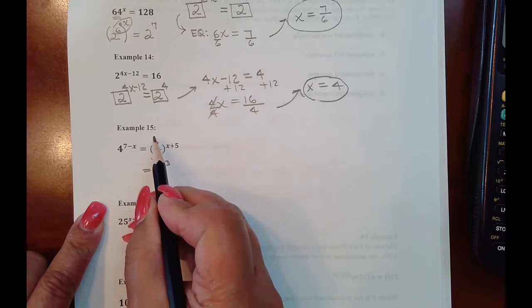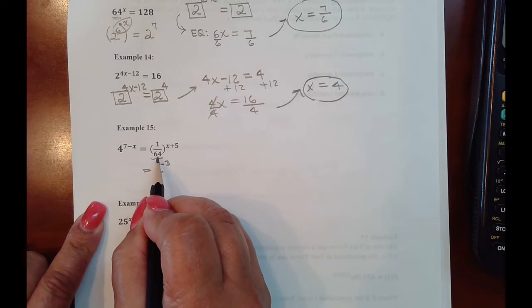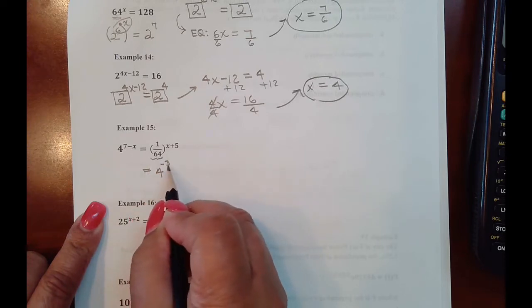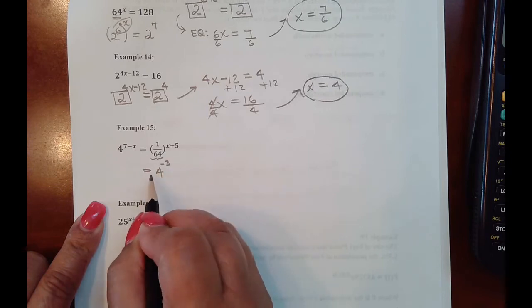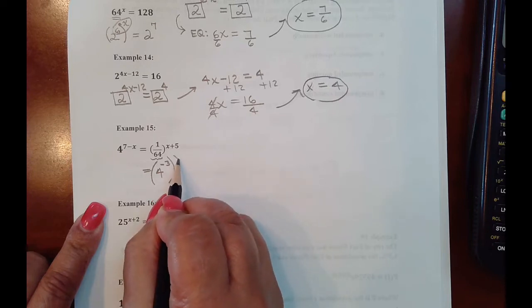If the 64 would have been up top, then it would have just been 4 to the 3rd. But because it's in the denominator, things that are in the denominator, when they're in power form, get expressed with negative exponents. So there's your 1 over 64 raised to a power of x plus 5.